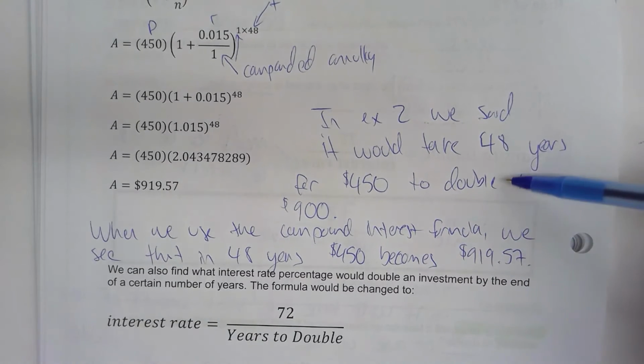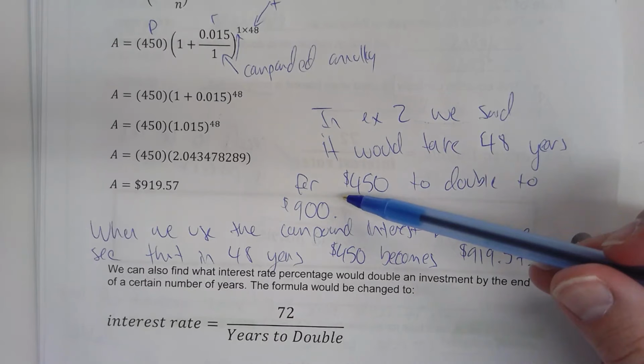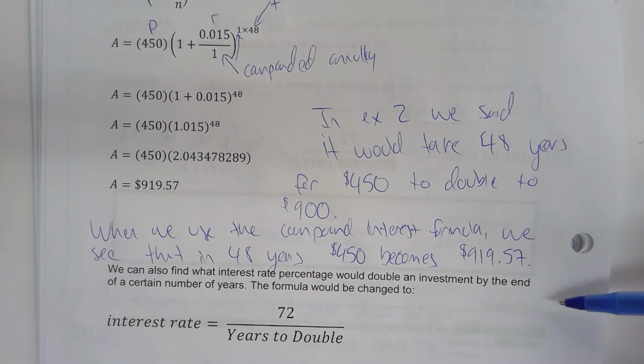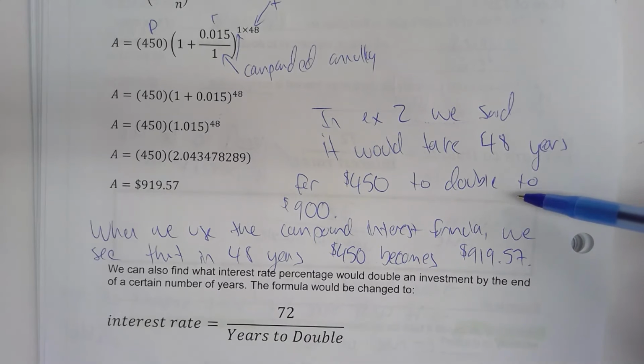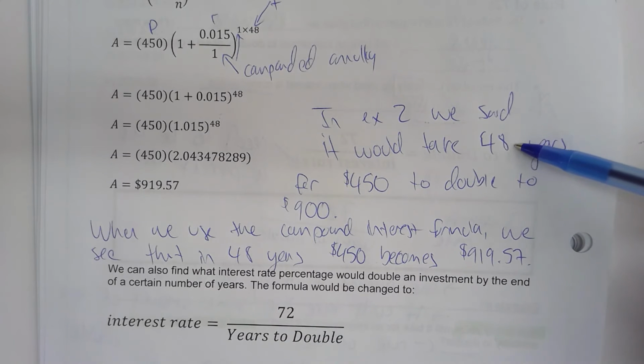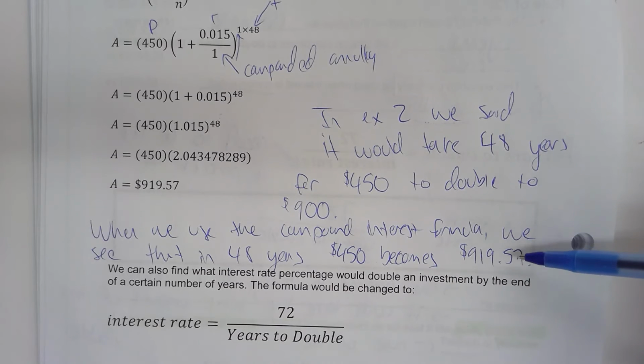So this was our estimate. We said it would become $900. In actuality, when we do the real math, like the real long math, it actually becomes $919.57. But that's pretty close, right? Like, it would take like 47.5 years maybe to get it perfectly to $900. If we do 48 years, it's just $20 more. That's not really a big difference. So this is a pretty good estimate. It is pretty close. Not exact, but that's okay.